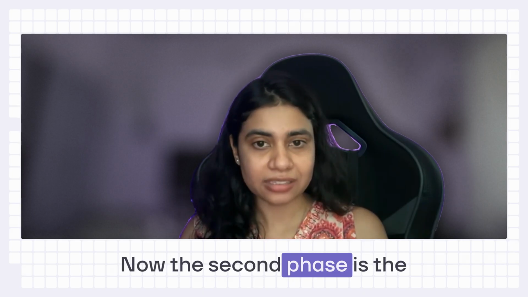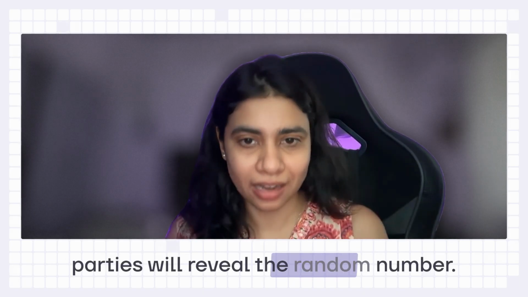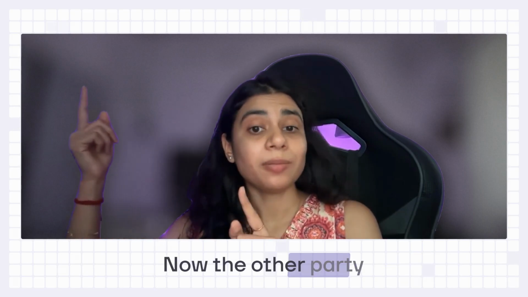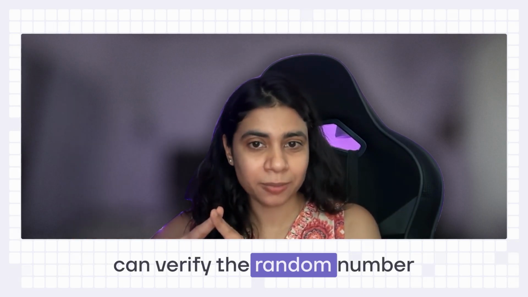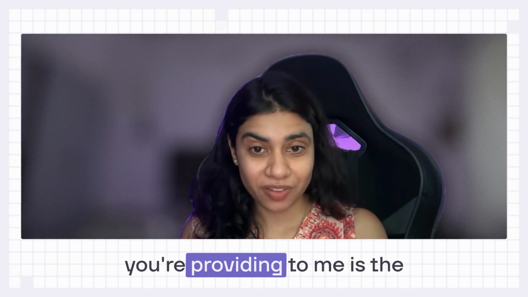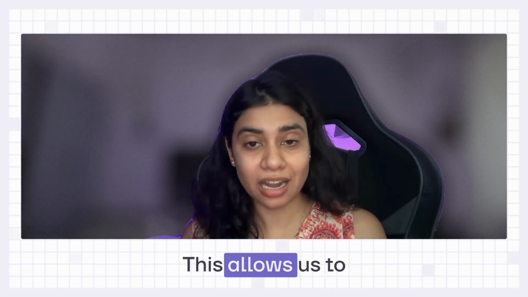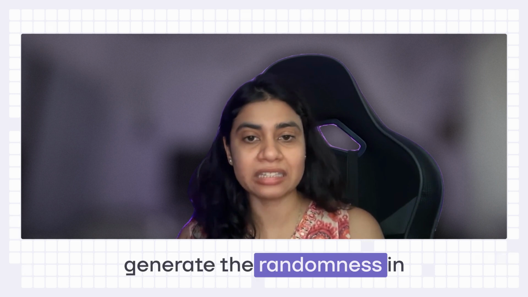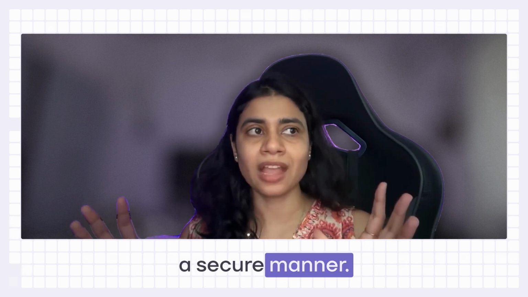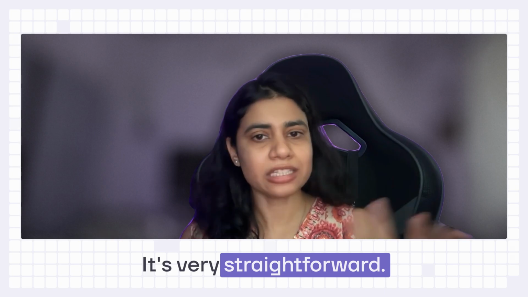Now the second phase is the reveal phase. One of the parties will reveal their random number. Now the other party can verify the random number by hashing it. So I can check that the number you're providing to me is the actual number that you supplied earlier. This allows us to generate the randomness in a secure manner, and this is very cost efficient. It's very straightforward. It's all permissionless.